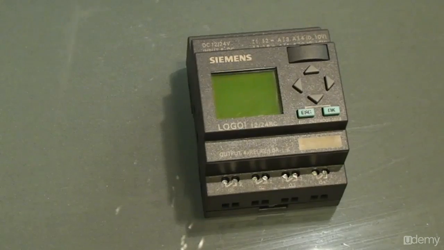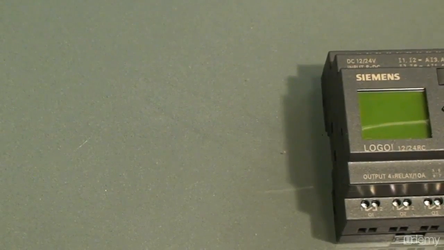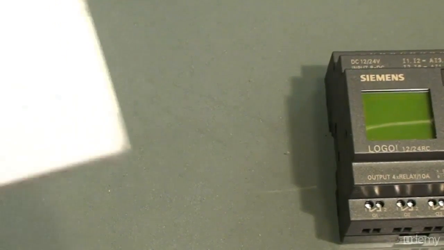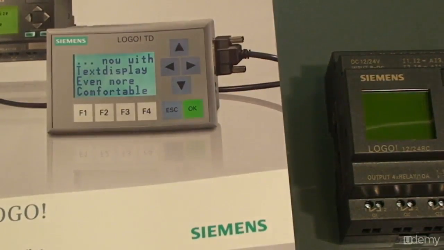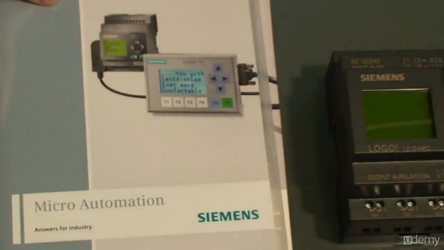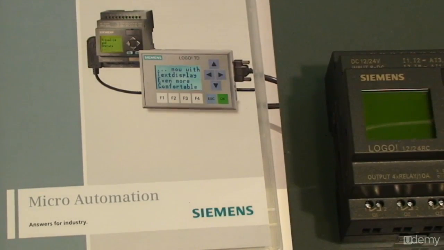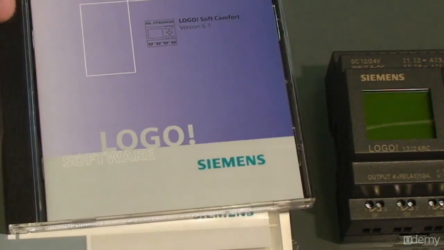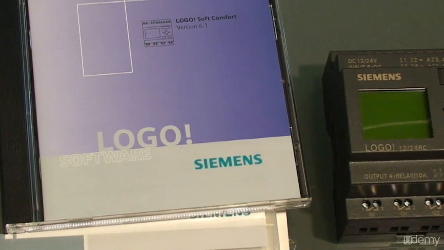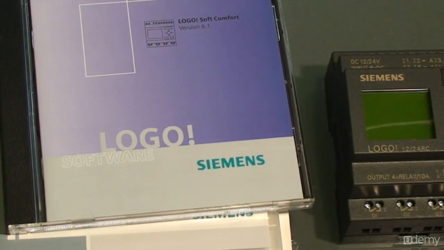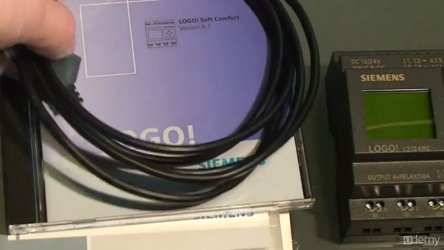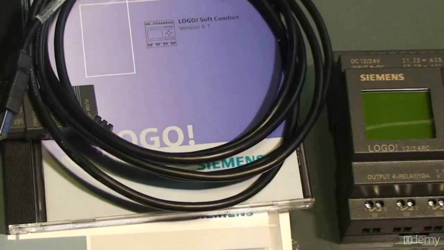This version of LOGO is widely available on the market. We can buy it as a separate device or in a package prepared by Siemens, comprising the LOGO 12/24RC, a manual with technical data and some information on how to program the LOGO, a CD with sample programs, another one with software recommended for the LOGO, and finally a cable allowing us to connect the LOGO to a PC.